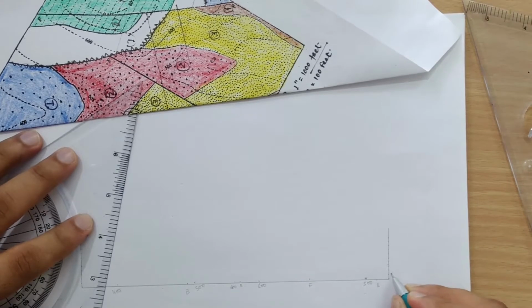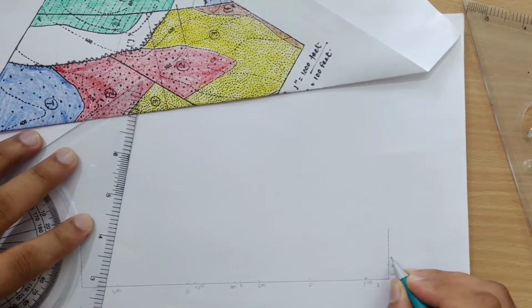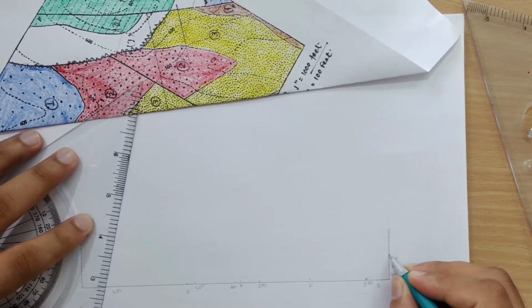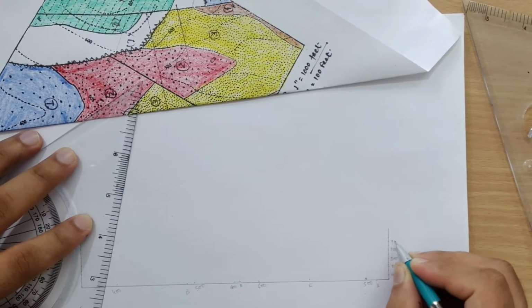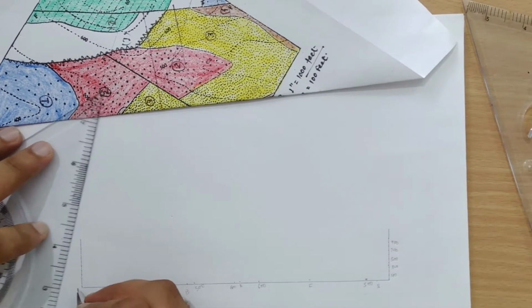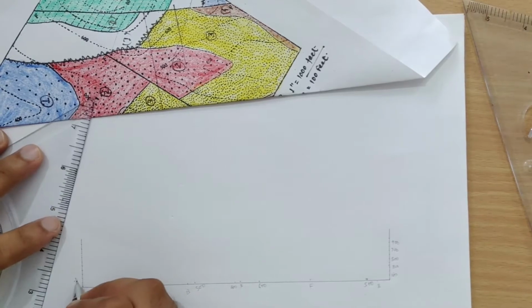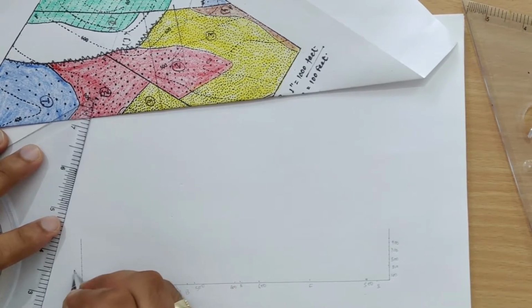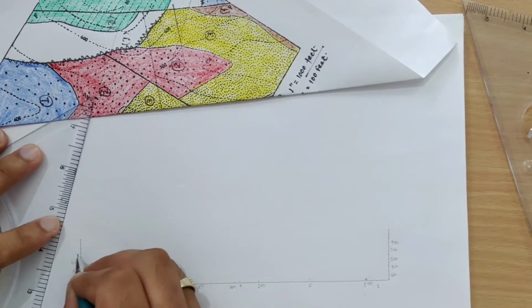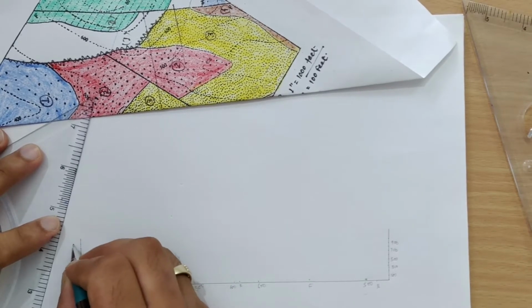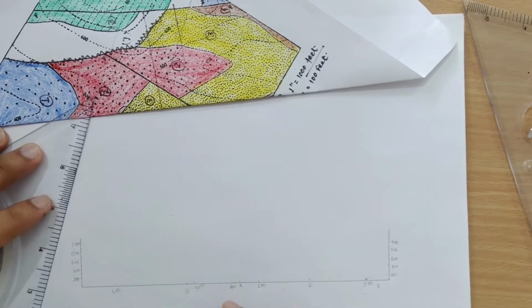So this is 100, 300, 500 feet, 700 feet, 900 feet, and in this direction we are going to mark the even values: 200, 400, 600, 800, 1000.